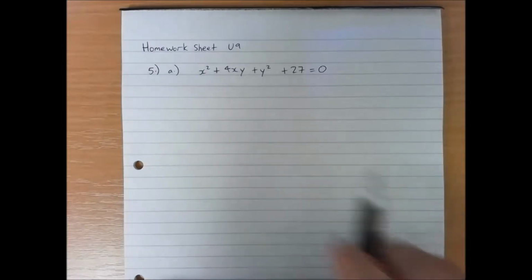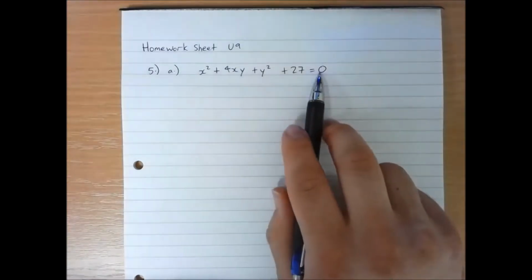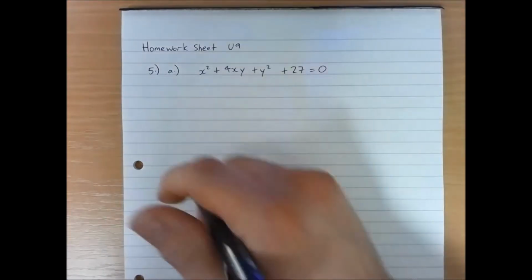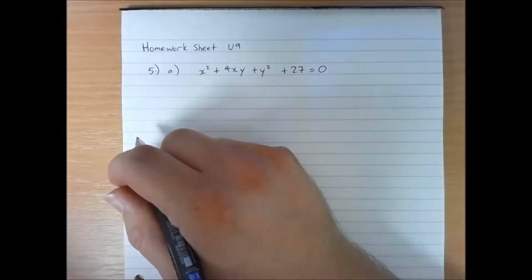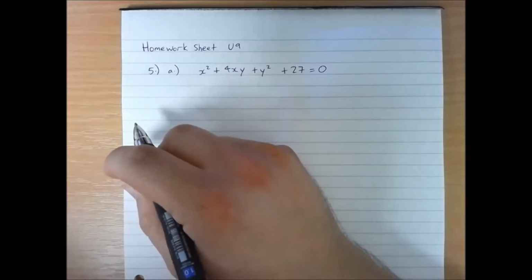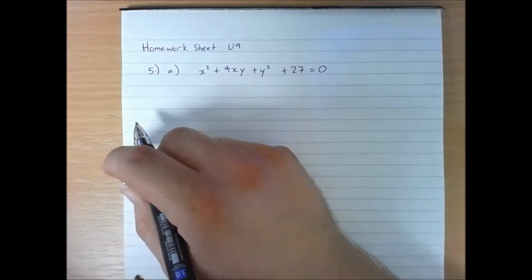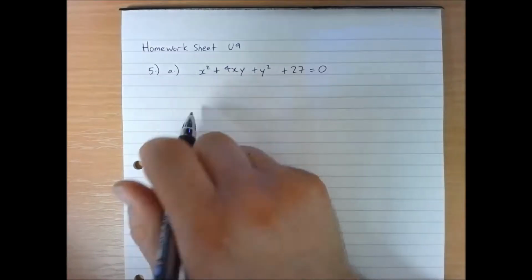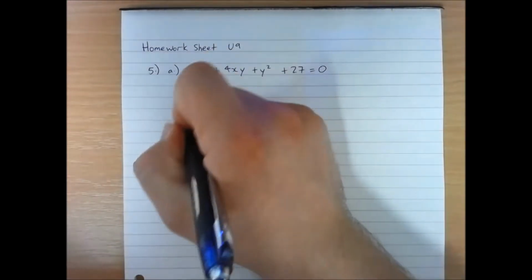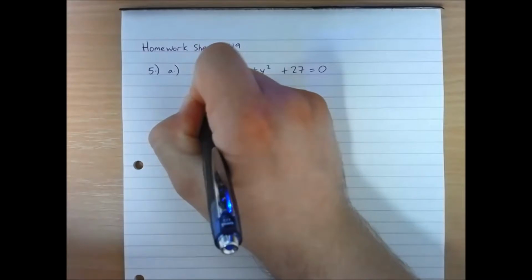Homework sheet U9, question 5. In part A, we need to find dy/dx from this given expression in terms of x and y. This is implicit differentiation, so we need to differentiate each term with respect to x, including the y terms. This equation does not start dy/dx equals, because our equation didn't start y equals to begin with. Instead, it's going to start with the differential of x squared, which is 2x.